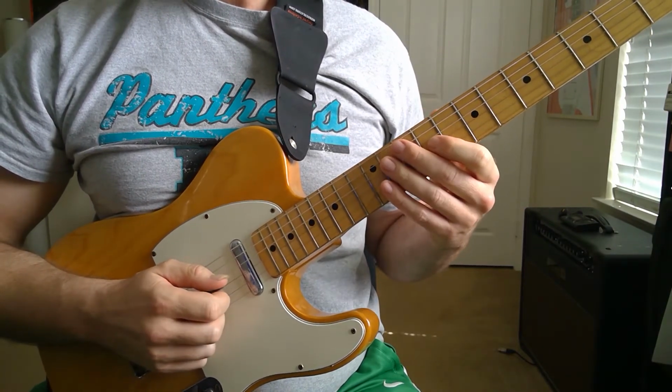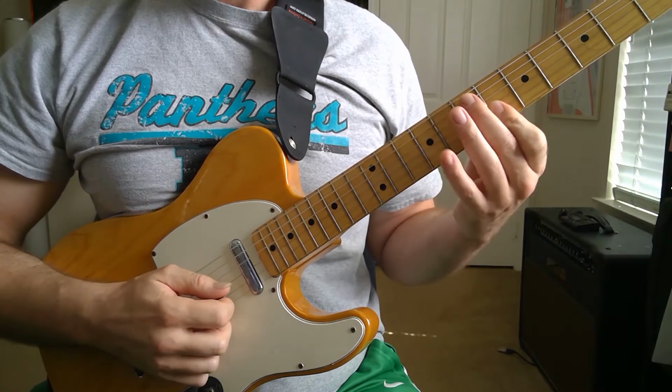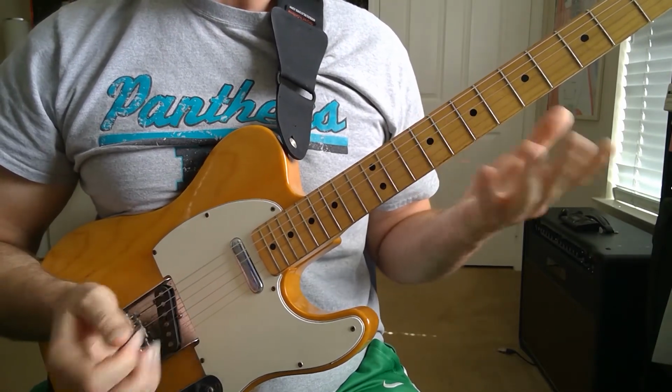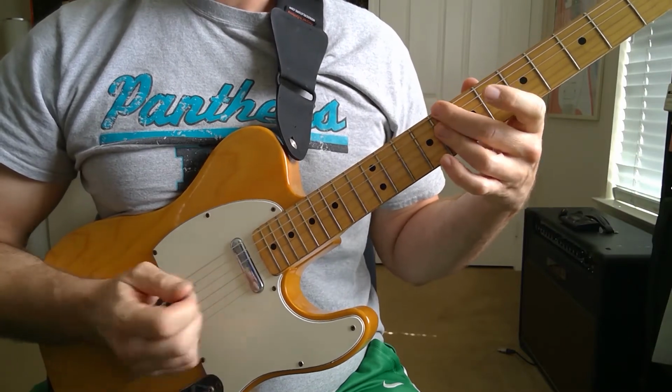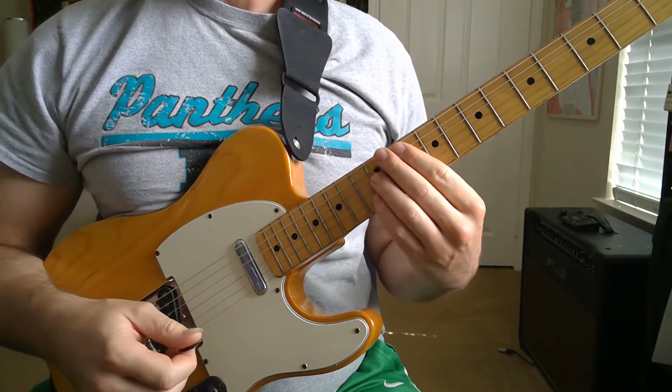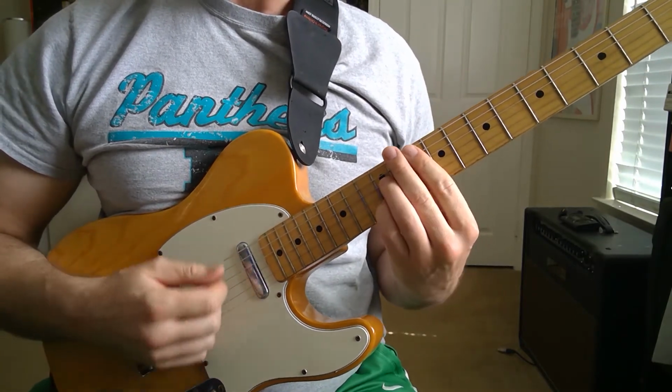So that's all our C minor material there. And that little riff would work great over any C minor chord. Now we switch to the 5 chord, the dominant. This is our turnaround back to the 1.